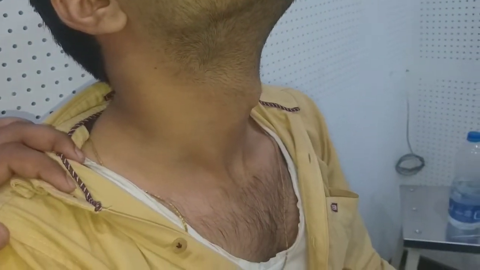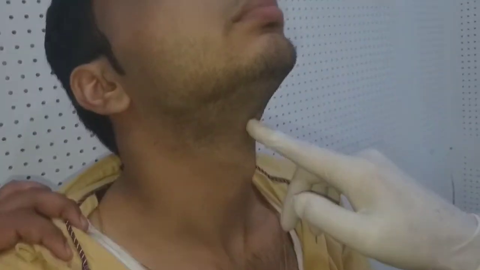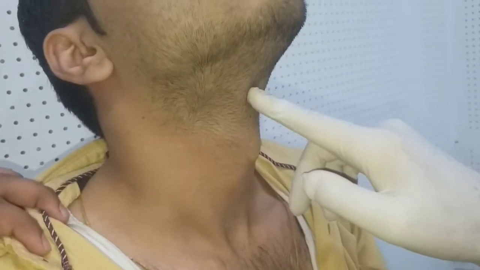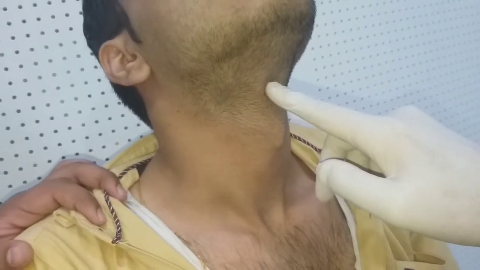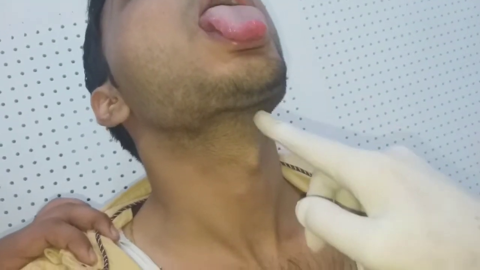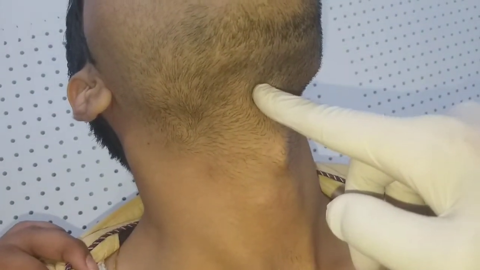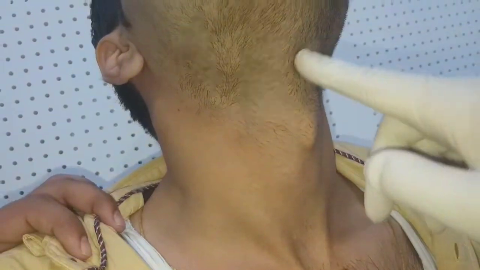There is one swelling, the thyroglossal cyst, that even moves when we ask the patient to protrude the tongue. So here there is no growth you can see, but you can see some movement of the hyoid bone when you ask the patient to protrude the tongue. Yes, protrude your tongue. So you can see some movement here. Okay, so this is the most common site of the thyroglossal cyst, and that cyst will move if we ask the patient to protrude the tongue.